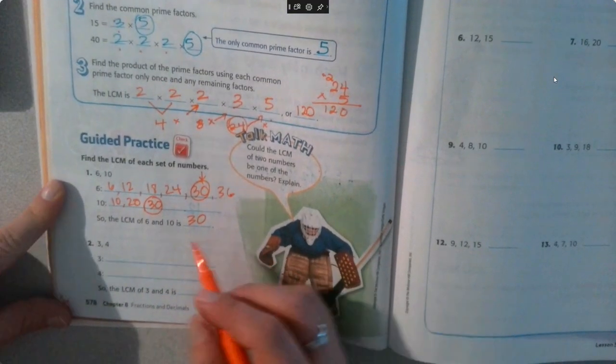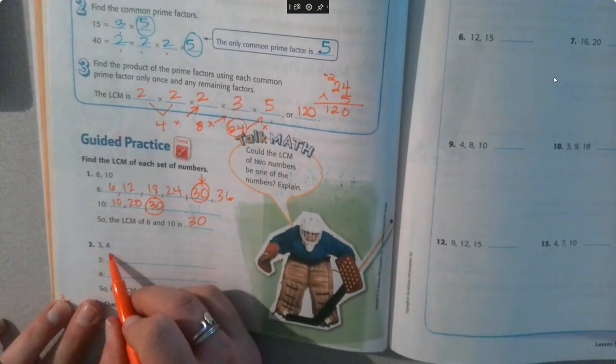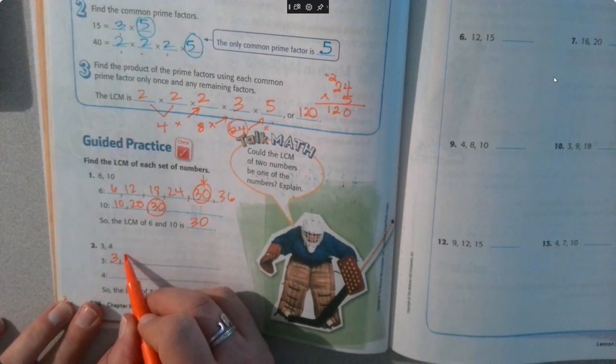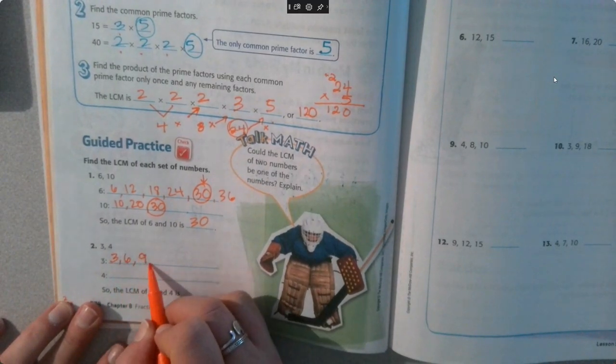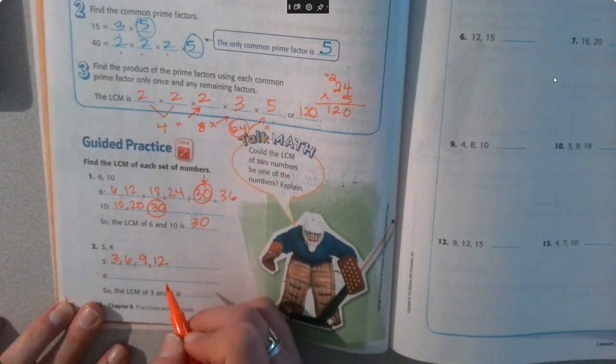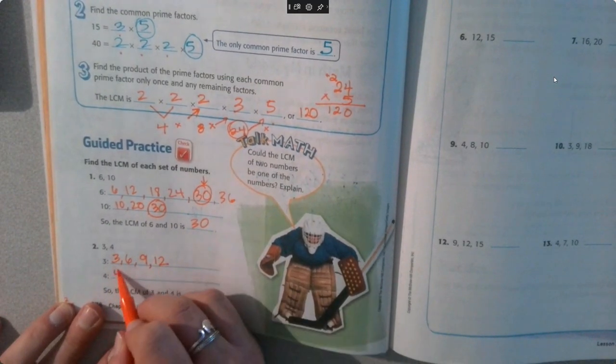Okay, 3 and 4. So when we find a number in the multiples of 3 that we know 4 also goes into, our brain will probably say, oh, you can stop now.